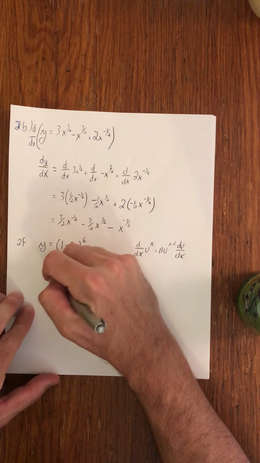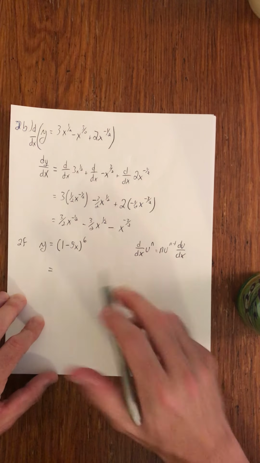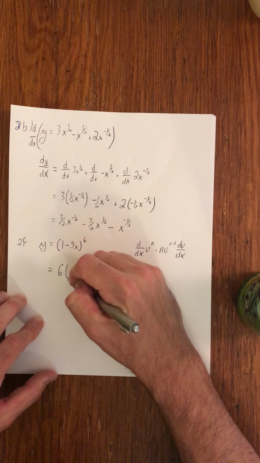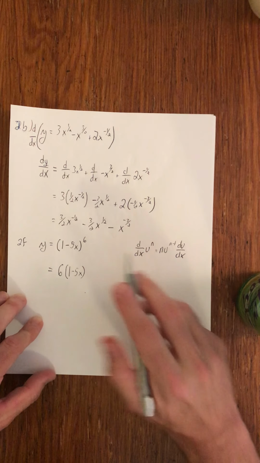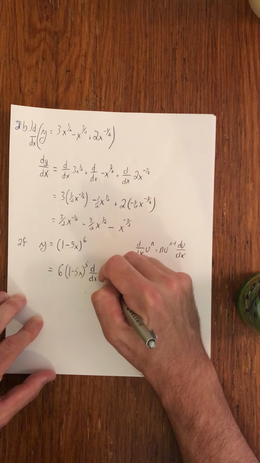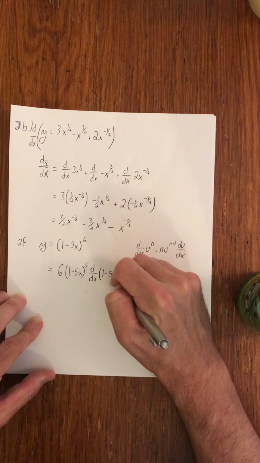So here I'm just going to use the pattern. And the pattern says to bring down the exponent, so 6. And then I'm going to have that original function, 1 minus 5x, to one less power, 5. And then I'm going to say d/dx of what u is, and here u is 1 minus 5x.